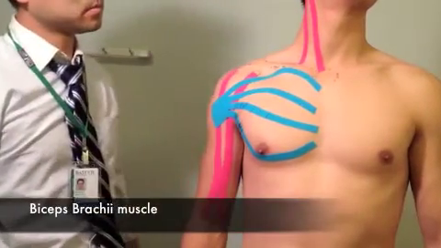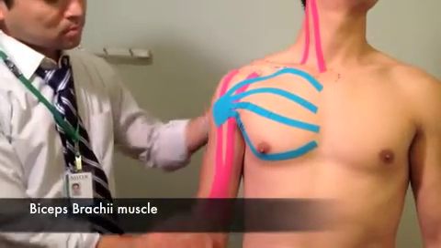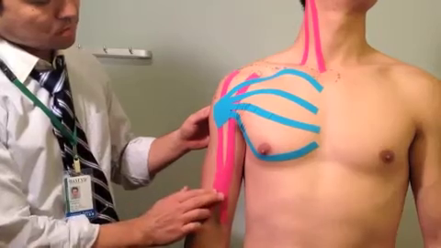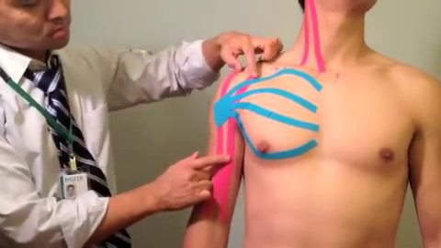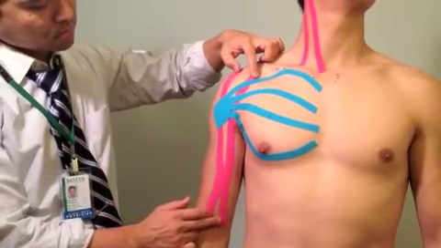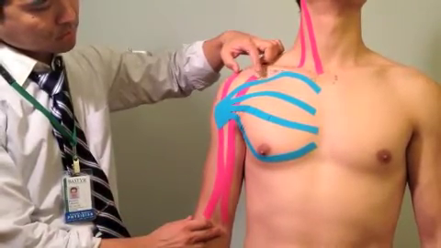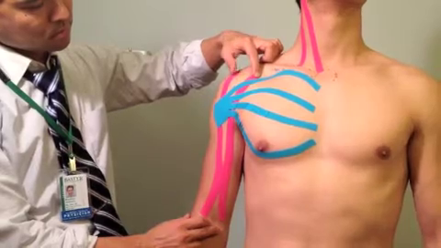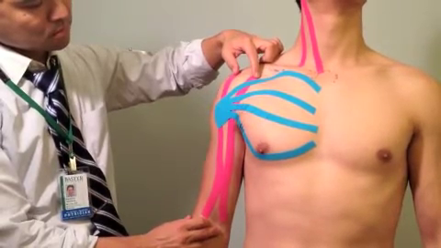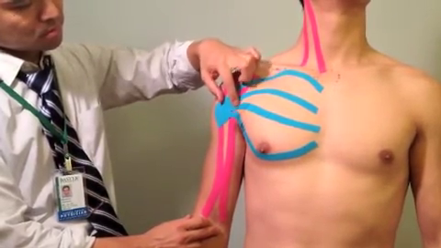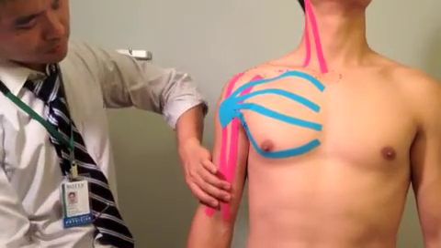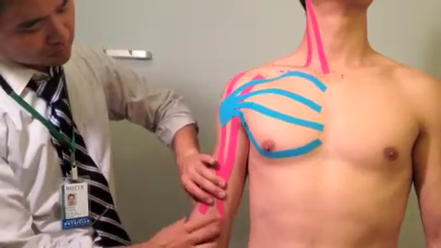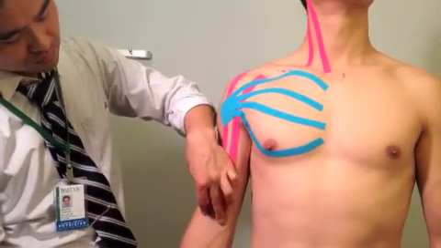The biceps brachii muscle has a long and short head. The short head originates at the tip of the coracoid process of the scapula. The long head originates at the supraglenoid tubercle of the scapula. The distal attachment for the biceps brachii muscle is the tuberosity of the radius and fascia of the forearm via bicipital aponeuroses.